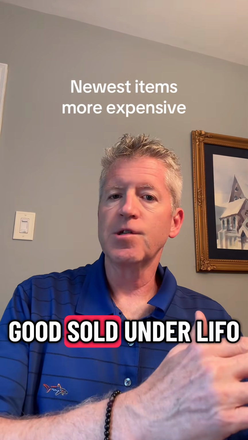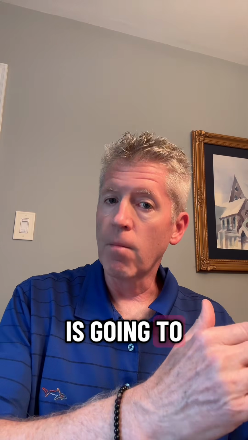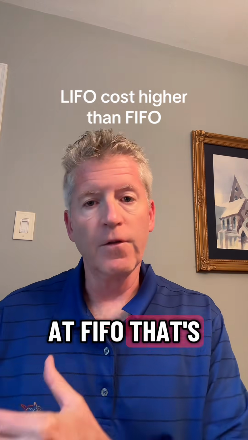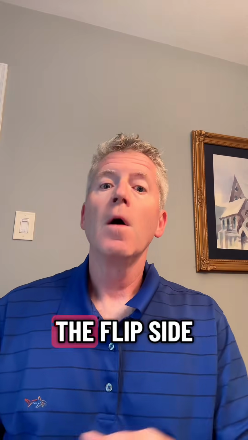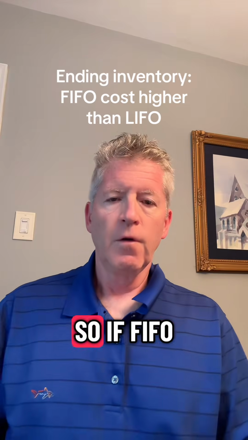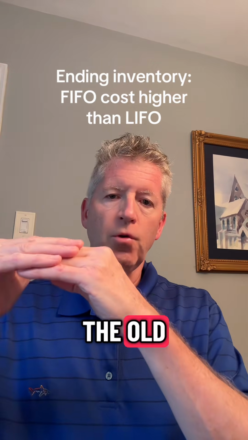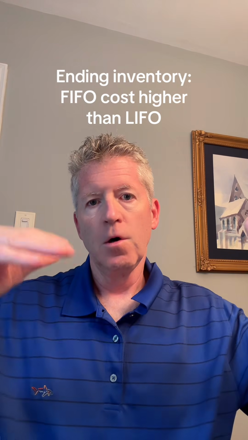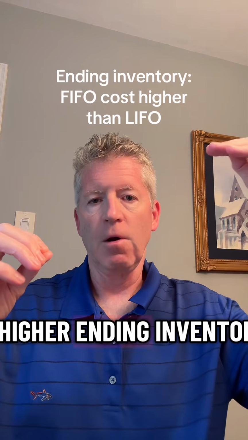So cost of goods sold under LIFO is going to be more at $2,100 than cost of goods sold under FIFO that's only $1,600. The flip side of that is what remains in ending inventory. So with FIFO, if you're selling the old, cheaper units, what's left in inventory is the more expensive units. So FIFO creates a higher ending inventory.